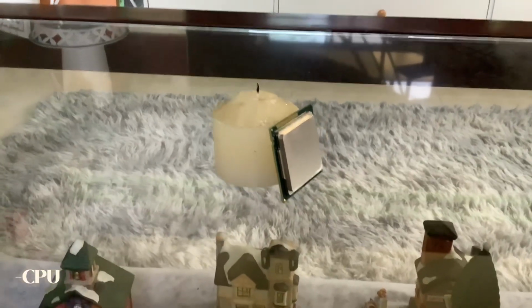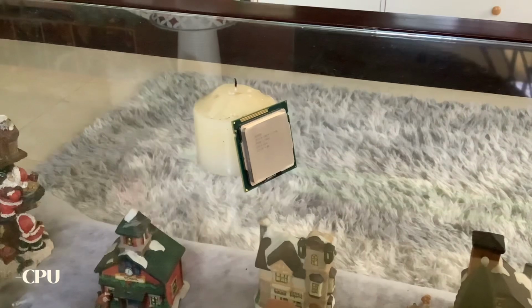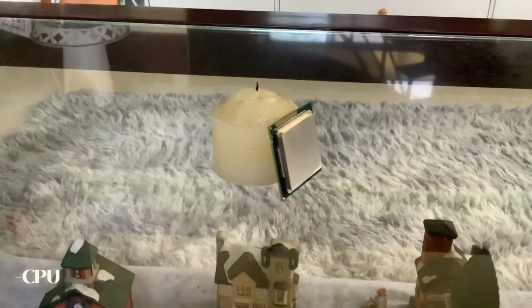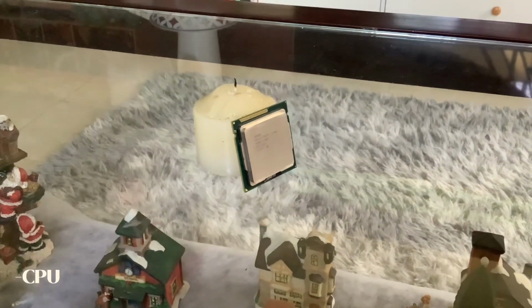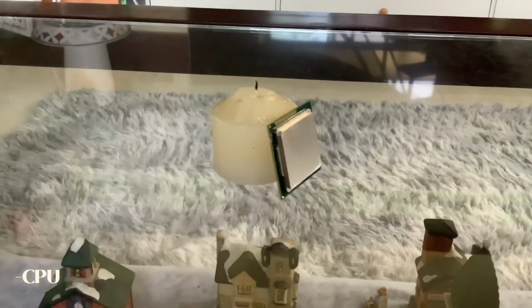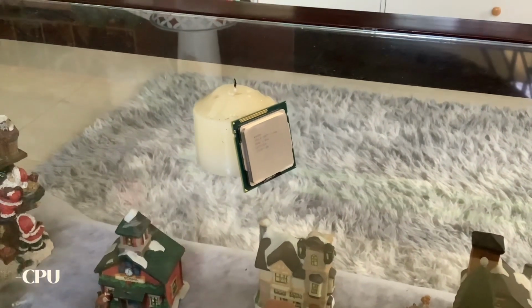So, this is the CPU, the brain of the computer, if you will. The CPU is responsible for performing calculations, actions, and running programs. And as I said, it is the brain of the computer. And just like the brain of a human body, it also sends commands to other parts of itself.